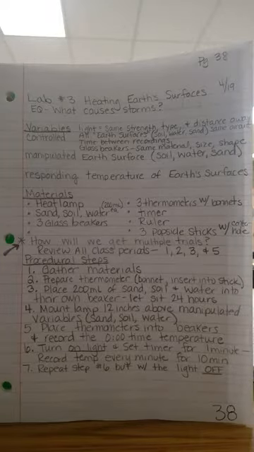We placed our thermometers into the beakers and recorded our 0-minute start temperature. Step 6, we turned on the light and set a timer, and we continued to reset our timer for 1 minute and record the temperature every minute for 10 minutes with the light turned on.